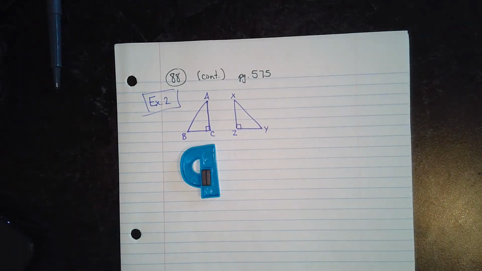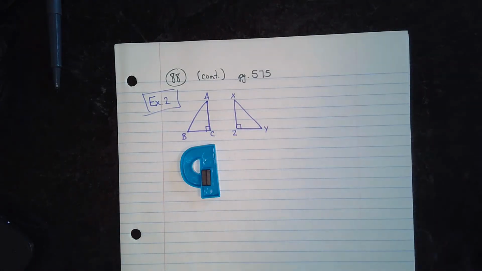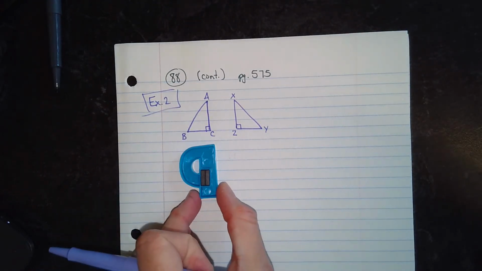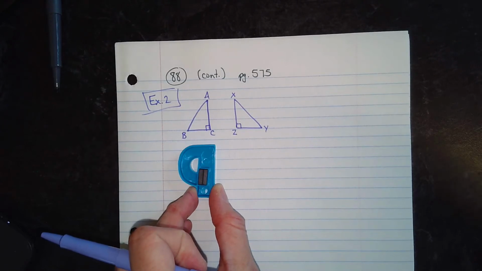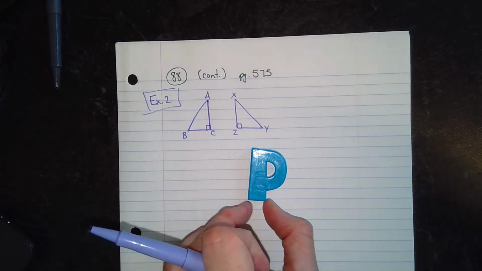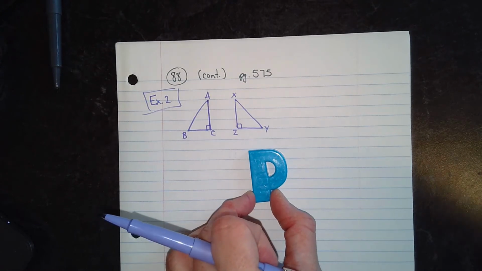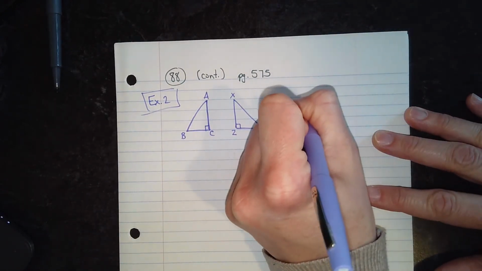All right, so first off, how could I get the triangles facing the same way? Well, in order to get the P from here to over here, I had to flip it, right? We don't want to call it flipping anymore. We want to call it reflecting. So we have to reflect it.